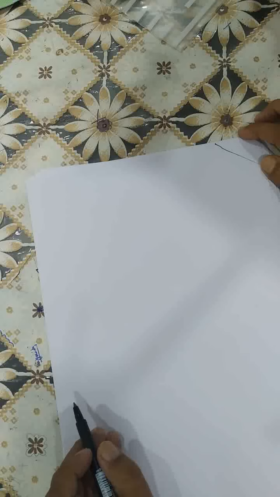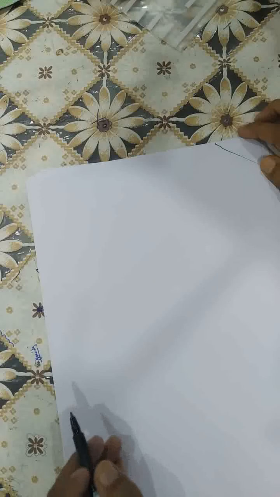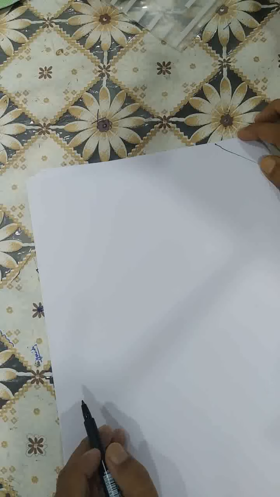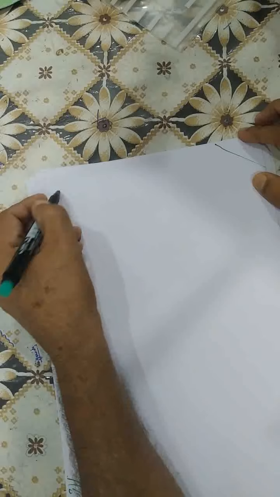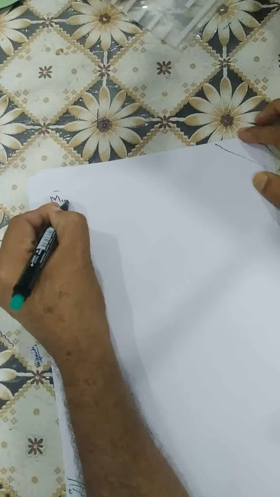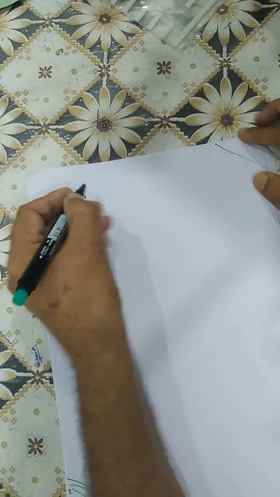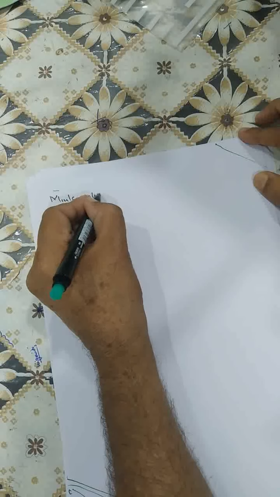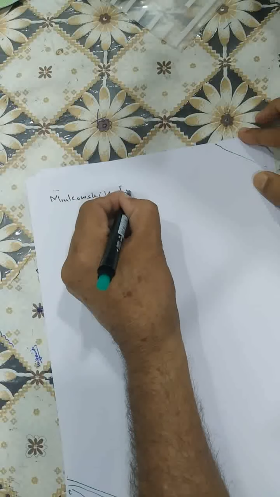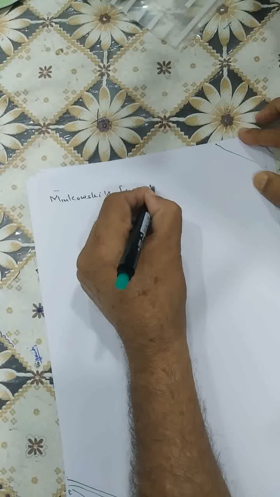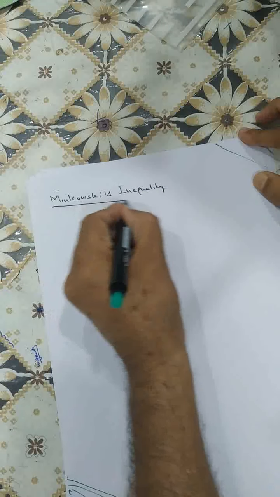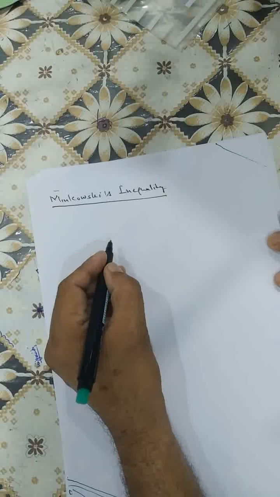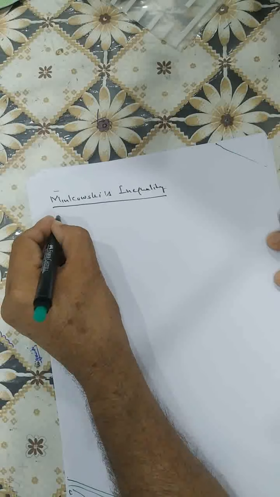In the last lecture, we discussed Holder's inequality. Now in this lecture, we will discuss an application of Holder's inequality, that is Minkowski inequality. So we'll discuss this statement. Minkowski's inequality.